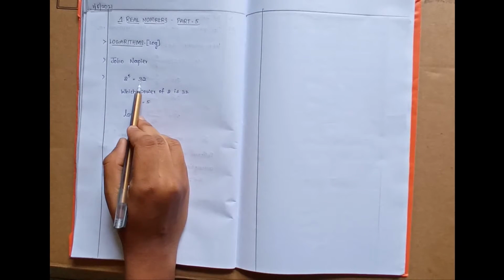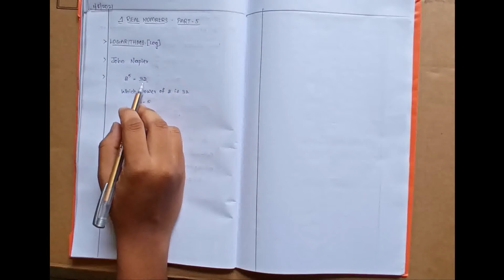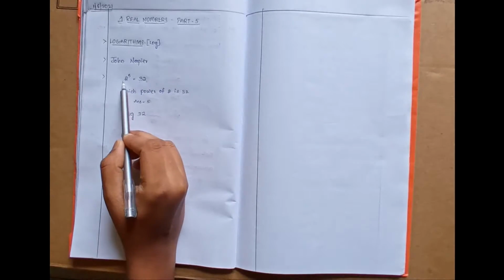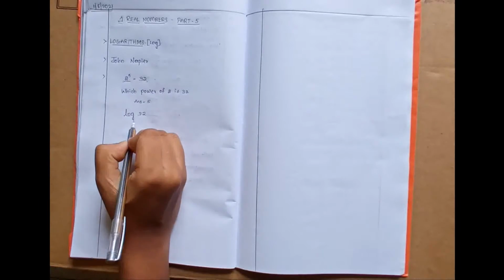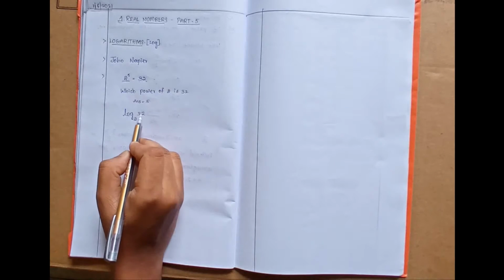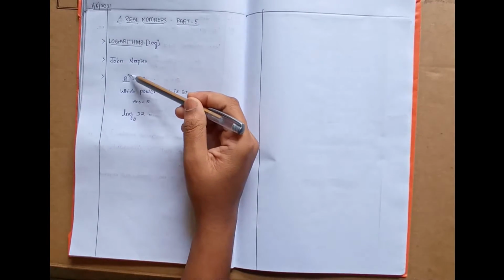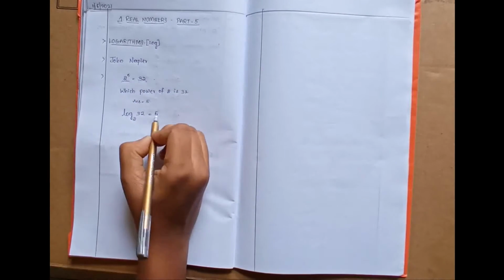We should write the answer first: log 32. This 32 becomes the logarithmic number, and what is the base? In the exponential form the base is 2, so here also that will be the base. Log 32 to the base 2 is equal to the exponent. What is the exponent? 5.